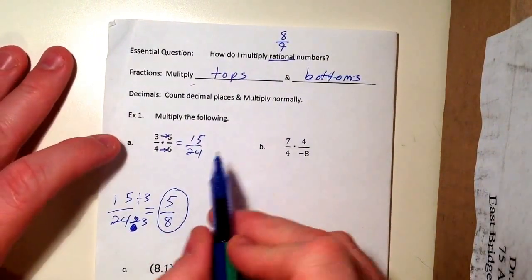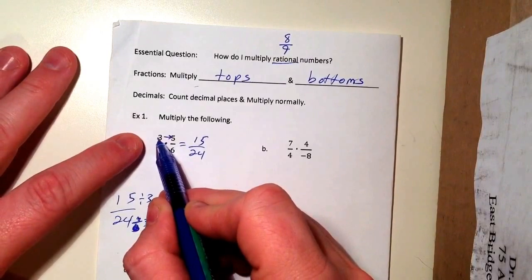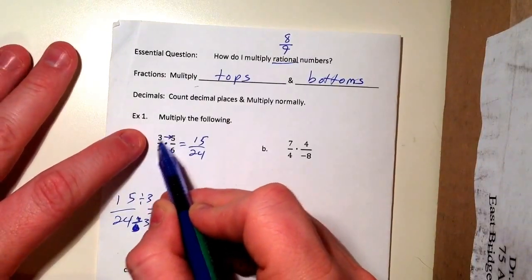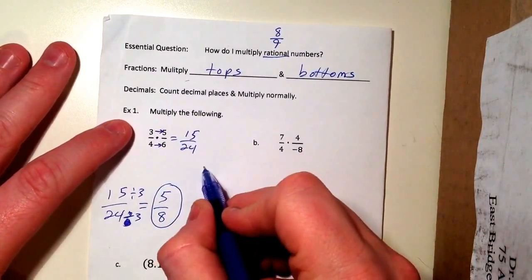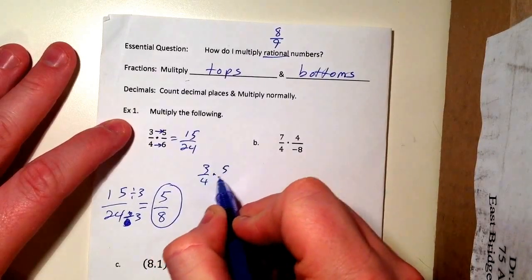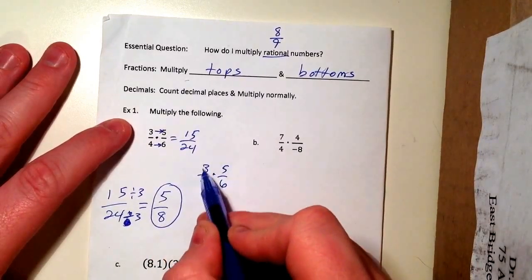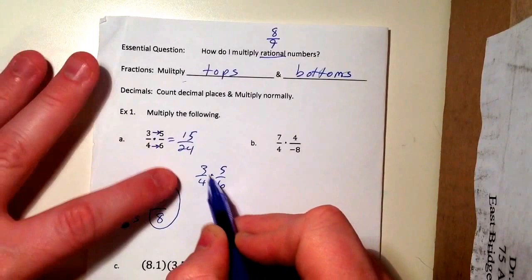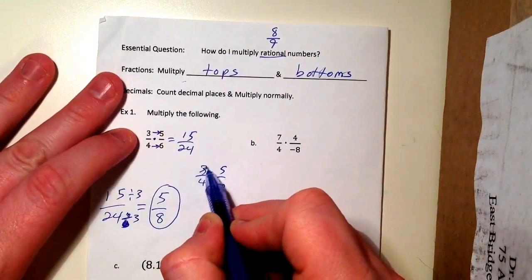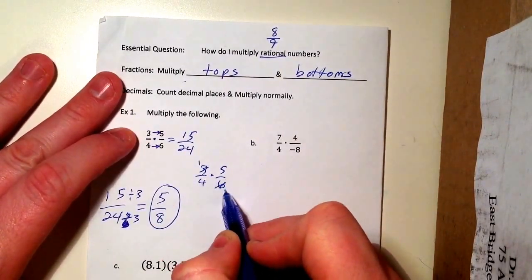Now, some of you have been taught to look for common numbers. 3 and 6 are common numbers, so you can cross those out. So there's this way of saying 3 over 4 times 5 over 6. 3 and 4 have no common numbers. 3 and 6 do. They have a common number of 3, so I could take 3 out of this and say it's 1, 3 out of this and call it 2.